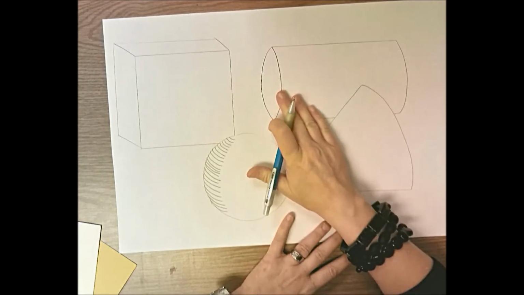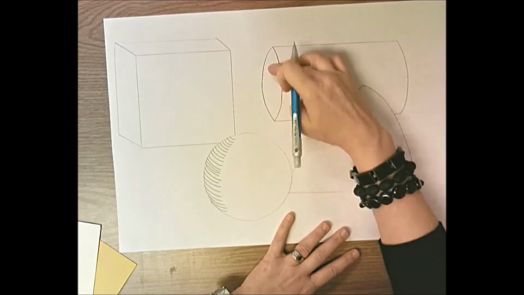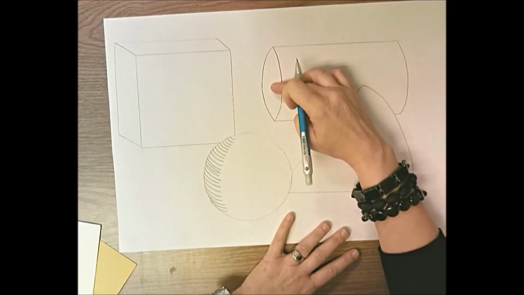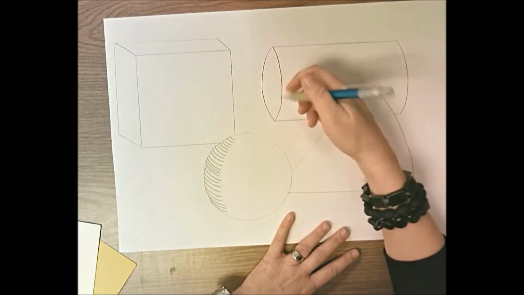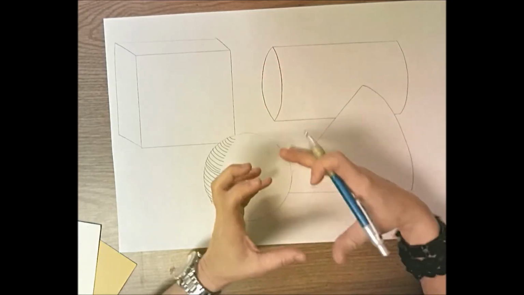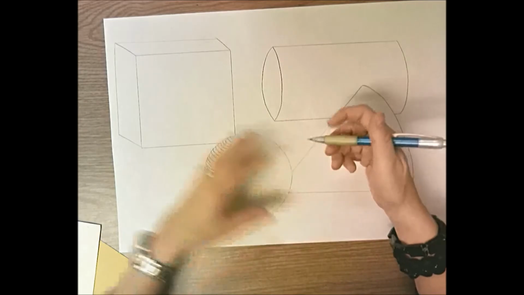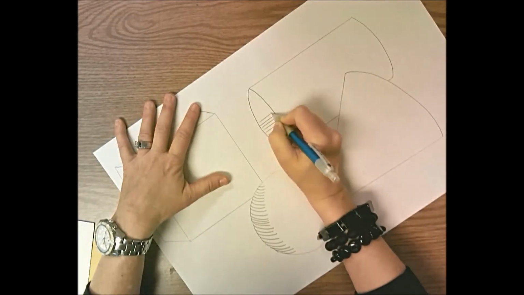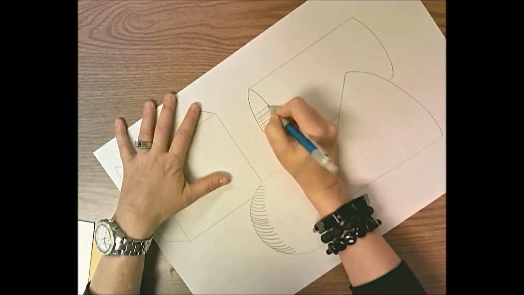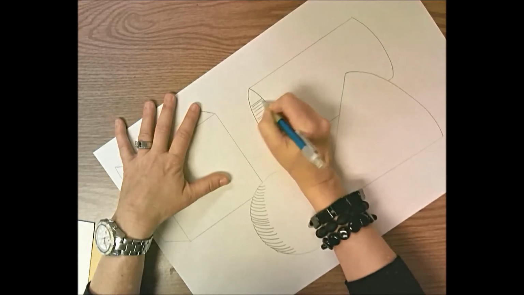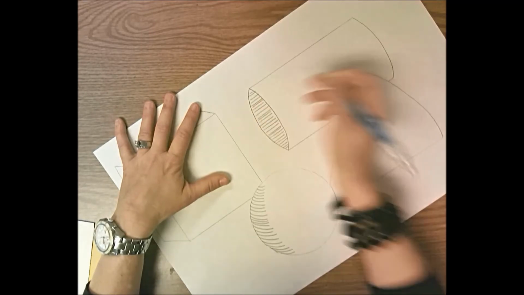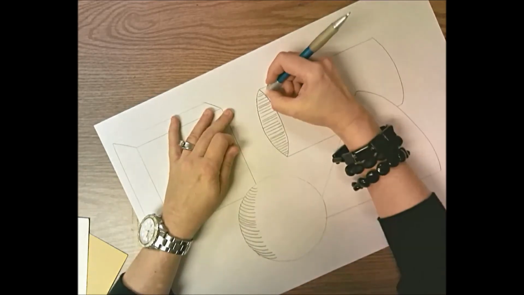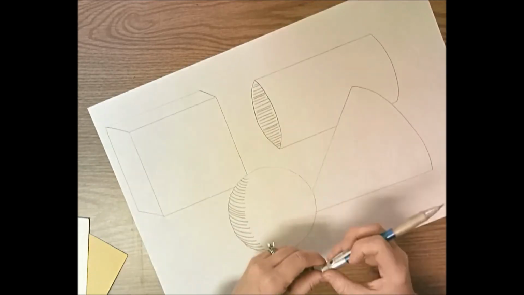On this, the cylinder, this part, the top part of the cylinder, well, it's the side because it's laying down, that's flat. You have to think of like a soda can, and the top of the soda can is flat. So I'm going to do straight hatch marks. Nice, neat, straight lines that stay within the space. If I accidentally go outside the space, then I need to take my eraser and erase those little bits of lines that go outside the space.